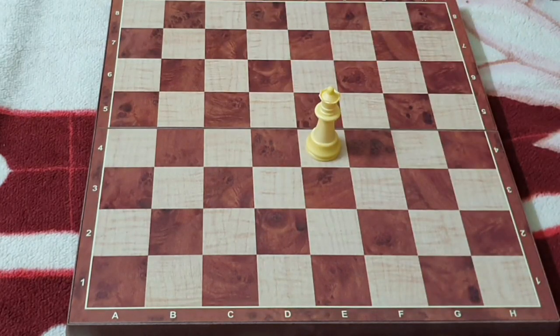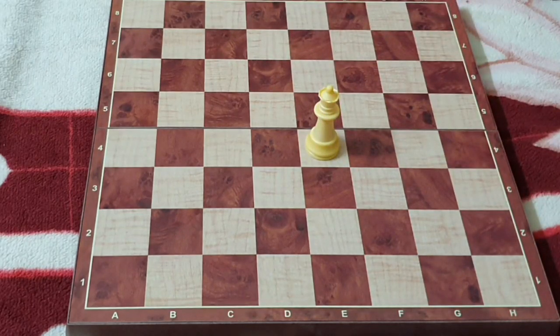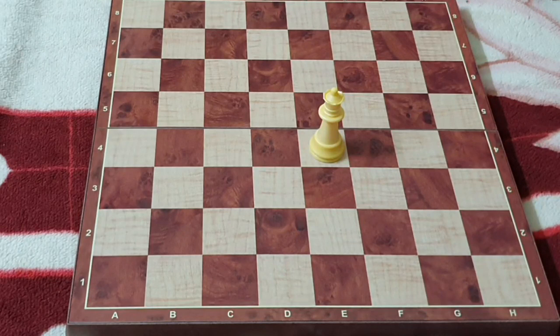Our next piece is the queen, the most powerful piece in the game of chess, and it is equivalent to 9 points. It can move anywhere. It has a combination of the rook's and bishop's movements. It cannot move like a knight, but it can go diagonally either way and it can go straight. This queen also cannot jump over other pieces. Except for the knight, no piece can jump over other pieces, which makes the knight very unique. But because of the combined movement of rook and bishop, the queen is the most powerful piece in the game. Even with a single queen, you can make your end game winning on your side.